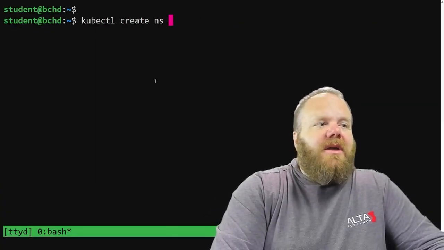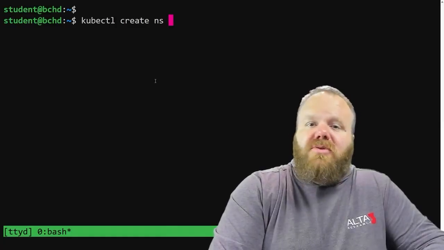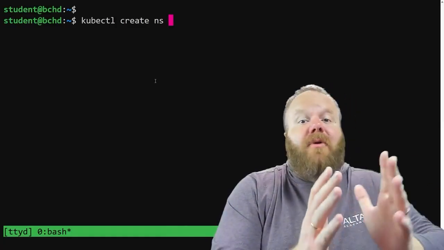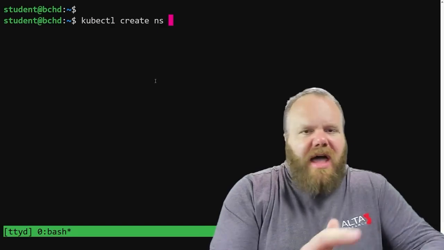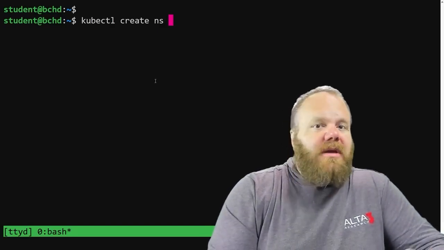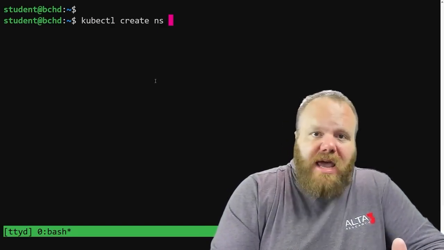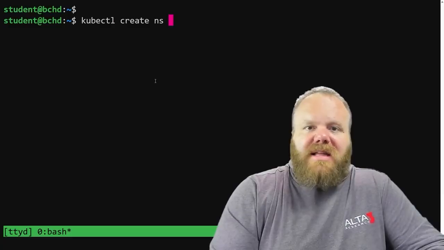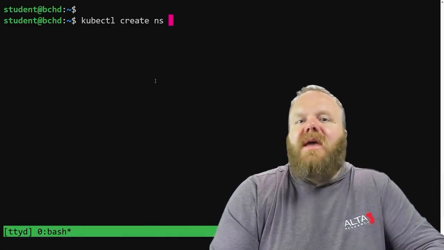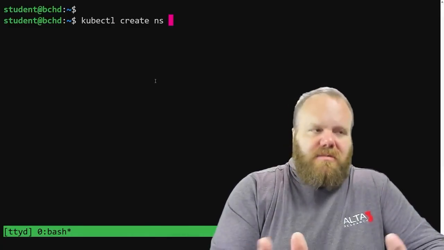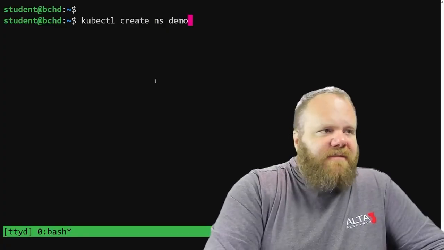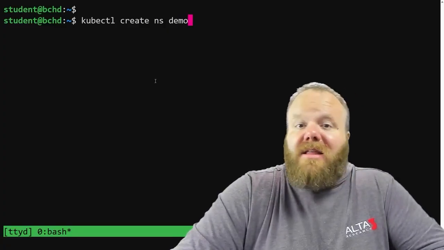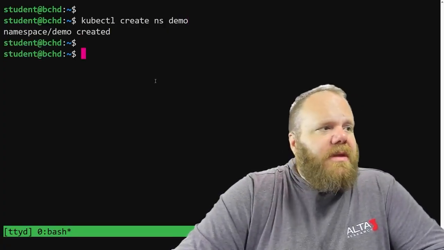So, that being said, it is not difficult to make new namespaces. And I'm going to do this imperatively, which means I'm going to make it at the command line, not going to use a manifest at all. If you're planning on taking the exams, using imperative commands like this are a super quick and easy way to generate certain objects. It's what I'm going to use for my demo. In fact, let's create this namespace and let's just call it demo.